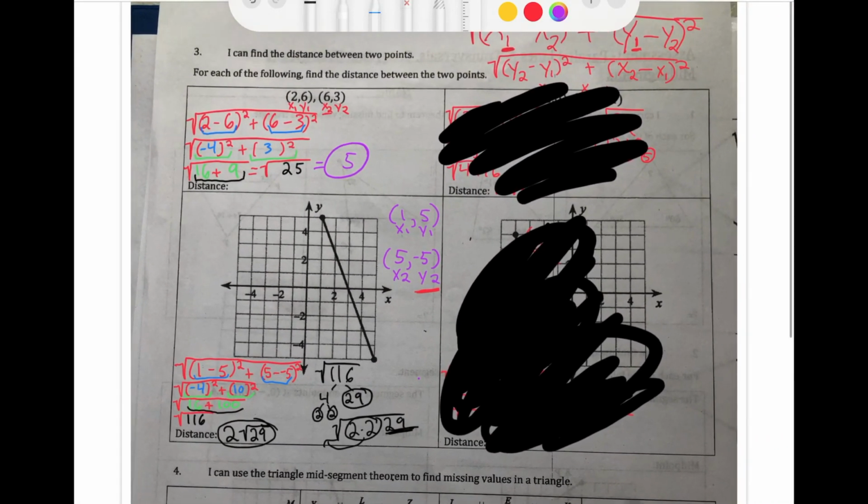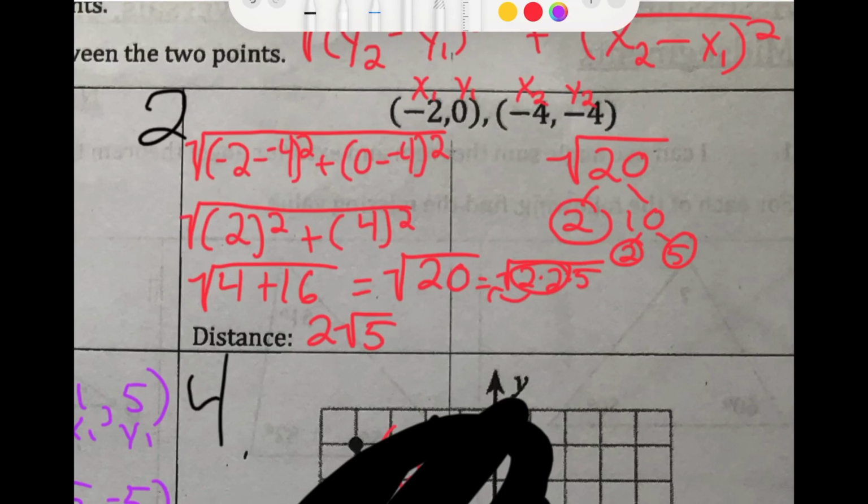If you will, pause the video and attempt number 2 and number 4 in the third section. So for number 2, you should have followed these steps and gotten the distance of 2 times the square root of 5.